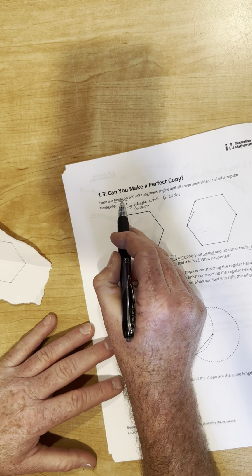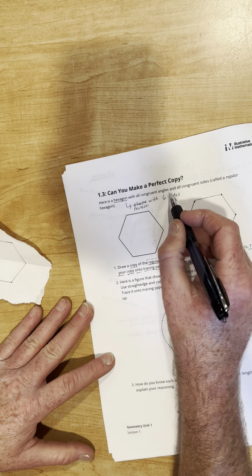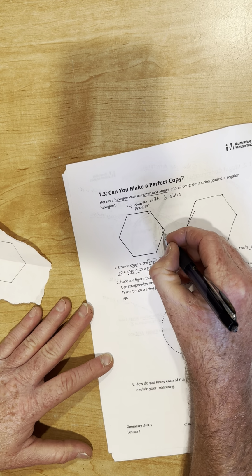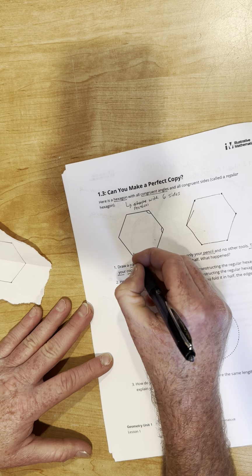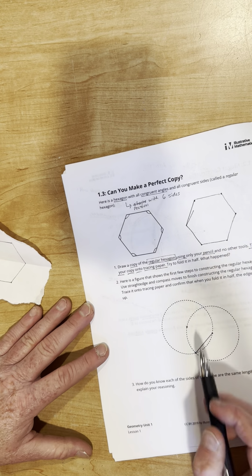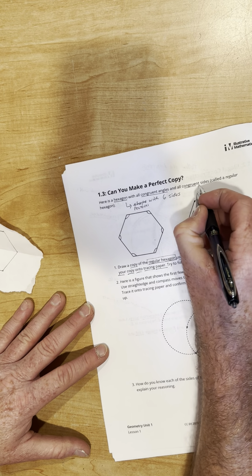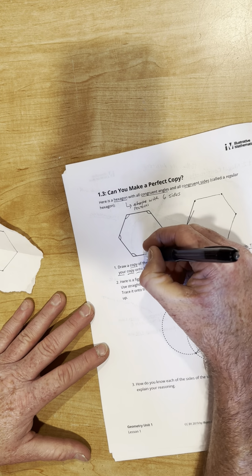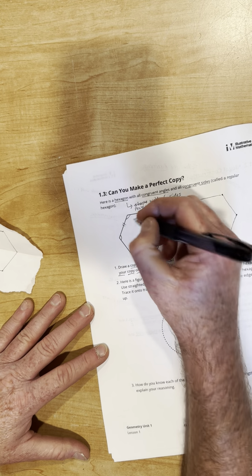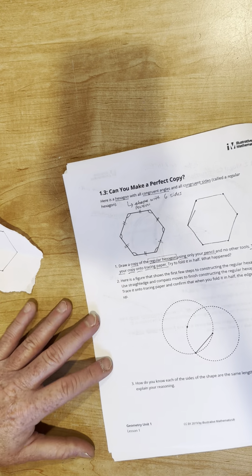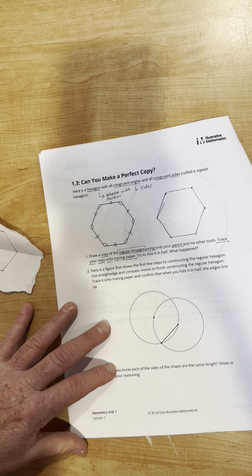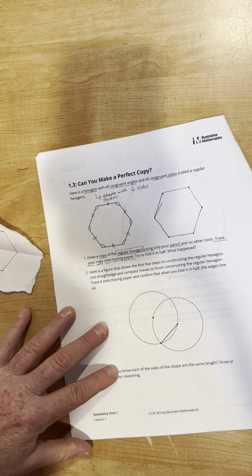Because they said, here is a hexagon with all congruent angles. That means that this angle is congruent to this angle, which is congruent to this angle, which is congruent to this angle, this one, and this one. And all congruent sides. So all the sides are also congruent. We'll talk about what congruent means, but the simplest synonym for congruent is same.